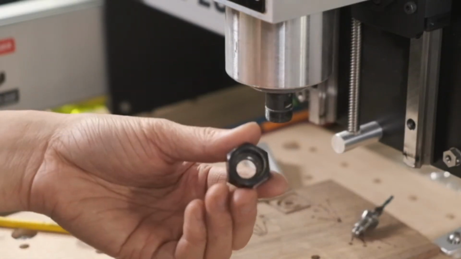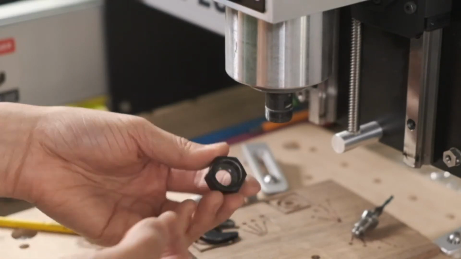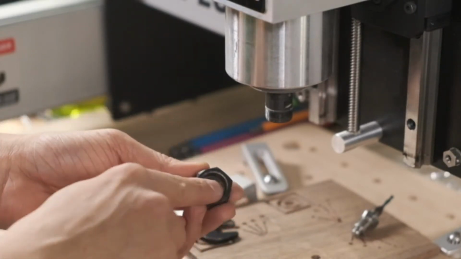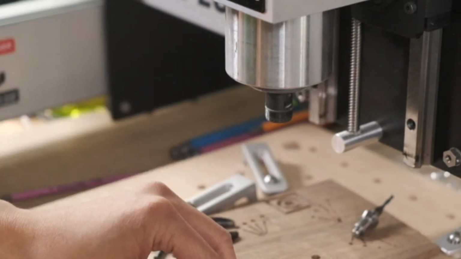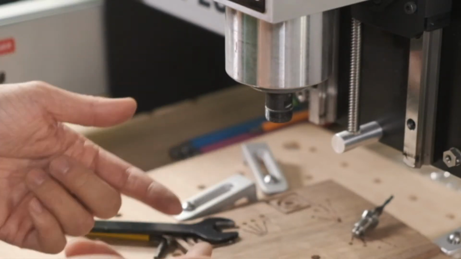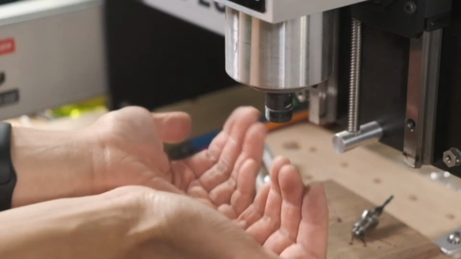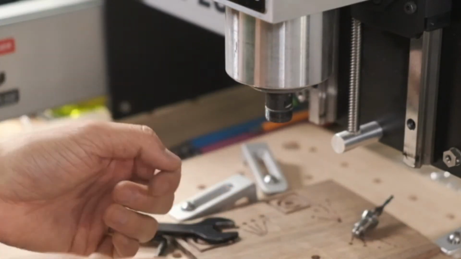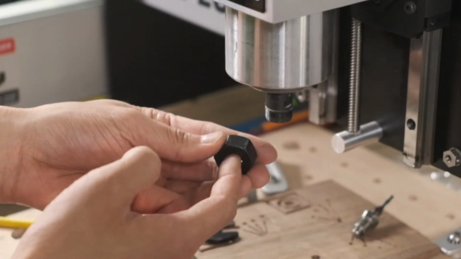Here, I usually just take an old toothbrush and brush this out, give it a little tap, get the dust out between changes. If you have a dust boot, a lot of times that suction is pulling dust up and then over into the hose, and so you get dust that gets packed into here.